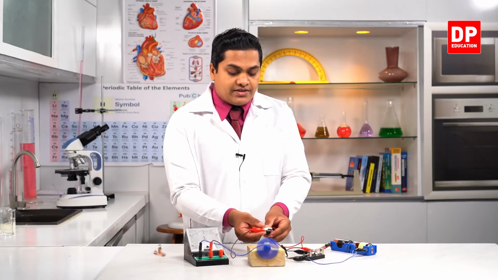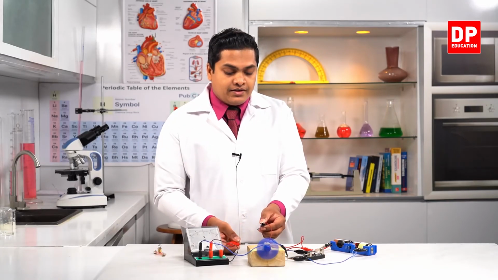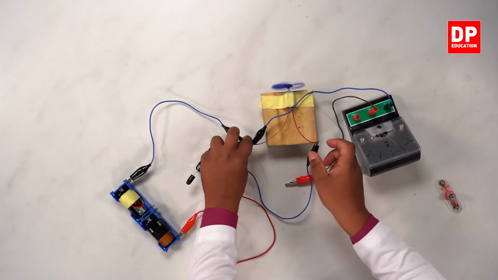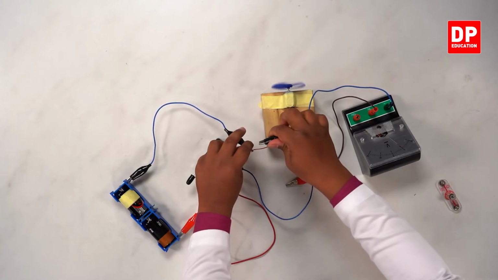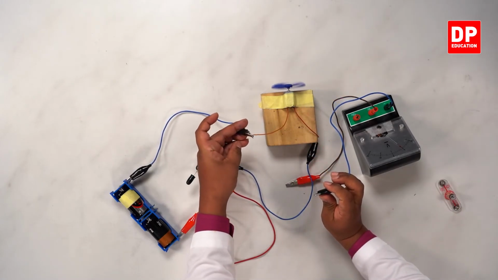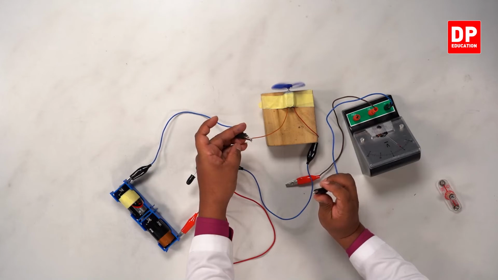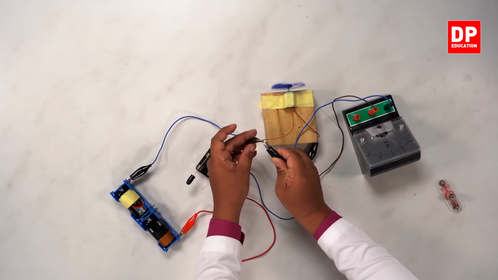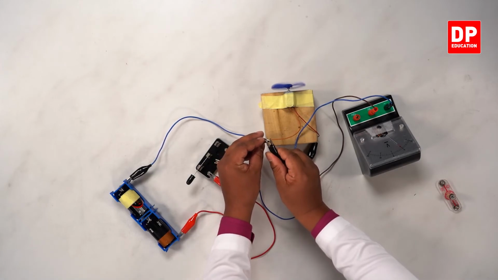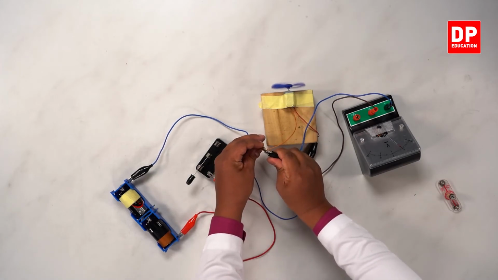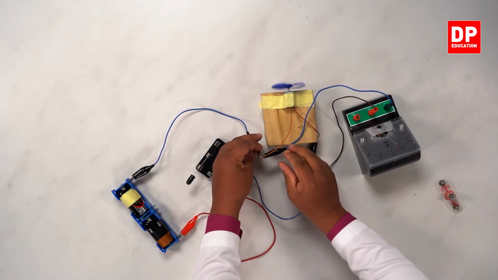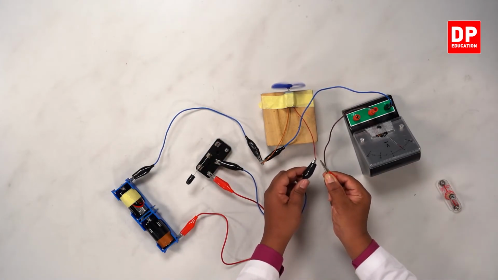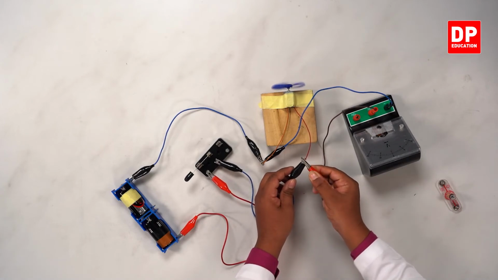So I'll disconnect once again. This is the positive end of the motor. This is the negative terminal of the motor. So once again I'll connect. This is the negative terminal which runs to the negative terminal of the motor, and this is the positive terminal which runs to the positive terminal of the motor.